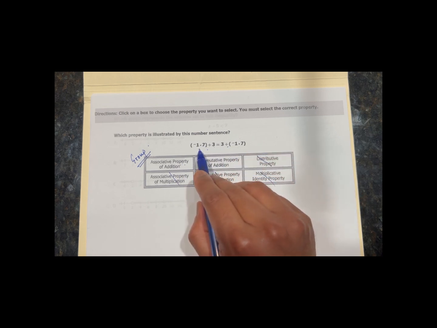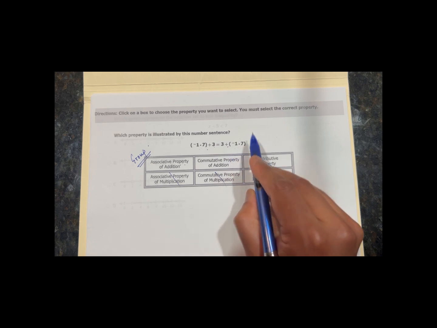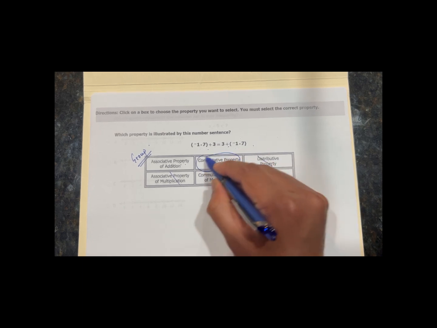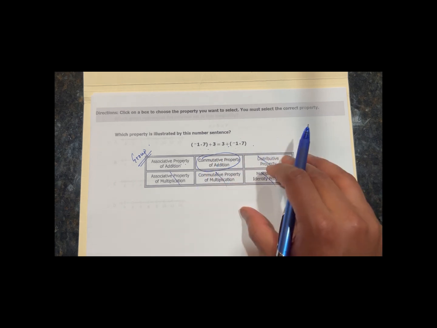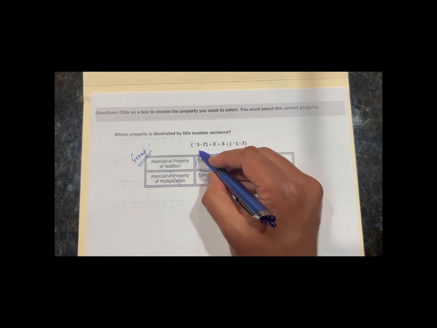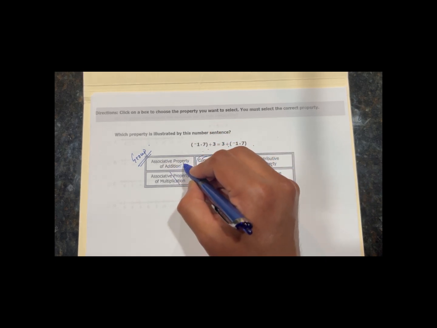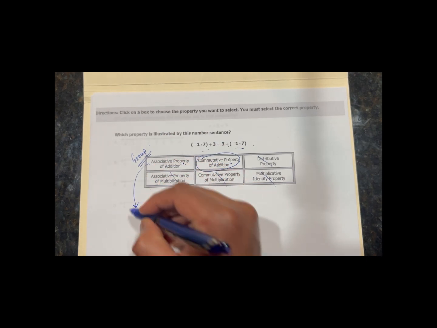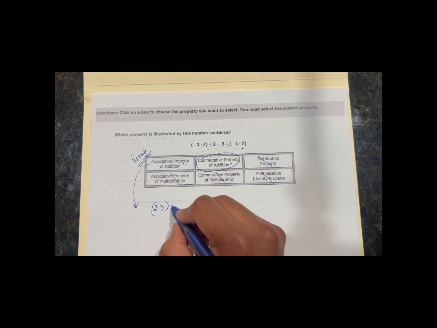So it was 1.7 plus 3. Oh, sorry, it's negative 1.7 plus 3. And now I'm just changing it to 3 plus negative 1.7. So it's the commutative property of addition. Commute is to transfer or move from one place to the other. That's the way I remember it. So all that you're doing is moving places. That's commutative property. If you want to think about associative property, it's about grouping. So here, let me just give you a quick example. If it's, let's say, 2 times 3 plus 4, something like that.